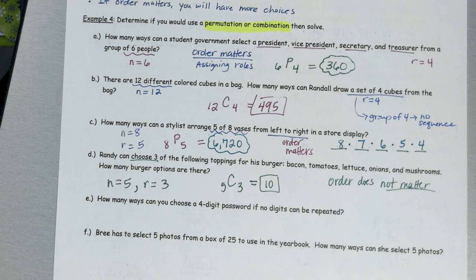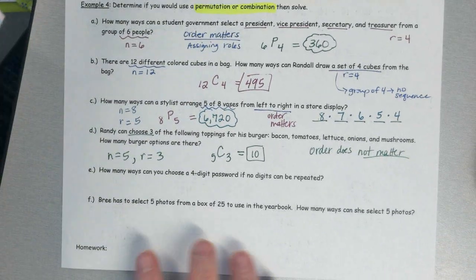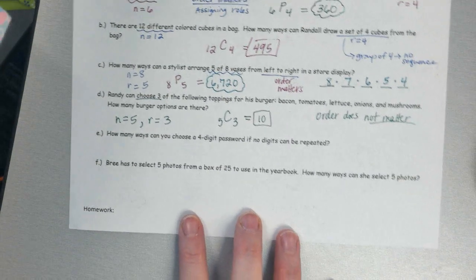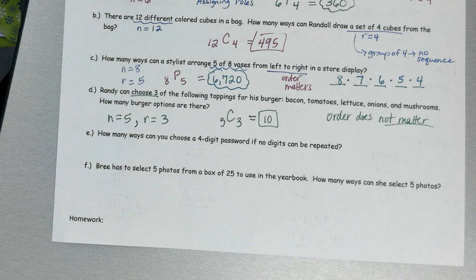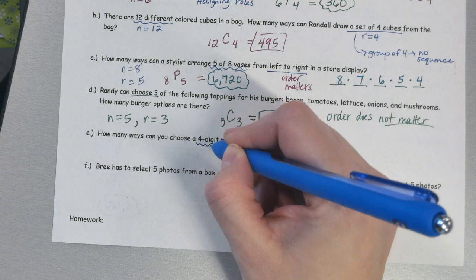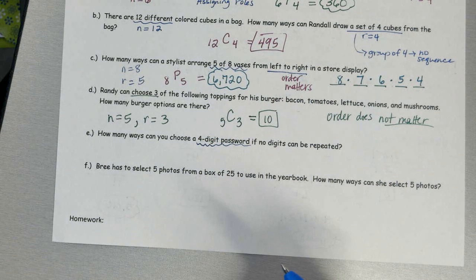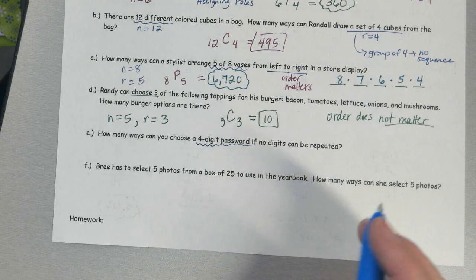All right, and then how many ways can you choose a 4-digit password if no digits can be repeated? So this is another one where there are multiple ways that you can do this. If you're choosing the 4 different digits, that is the R value.